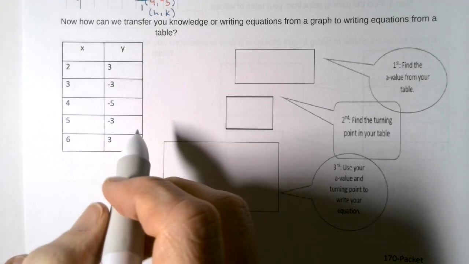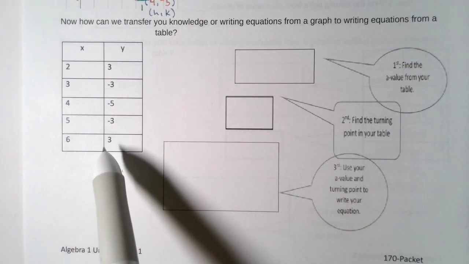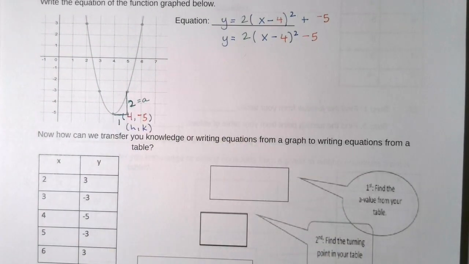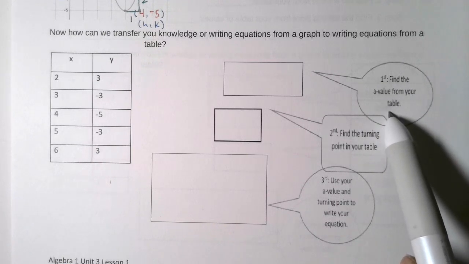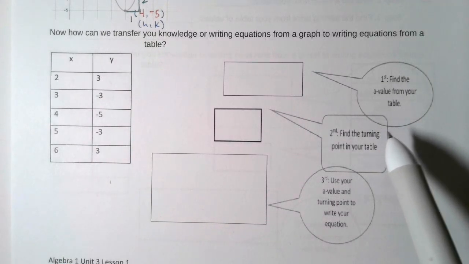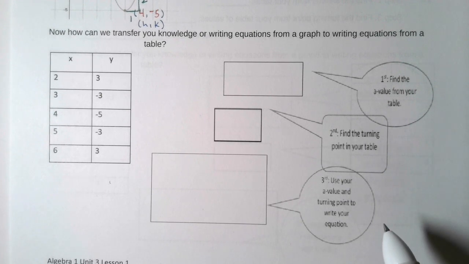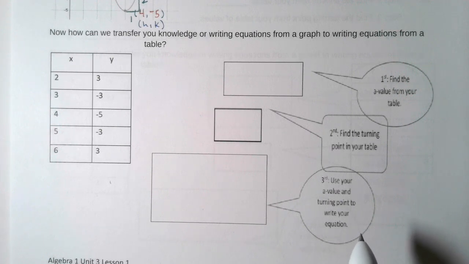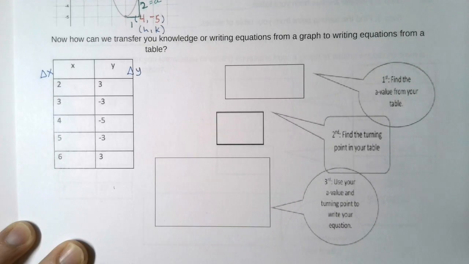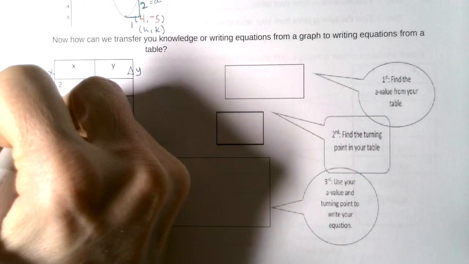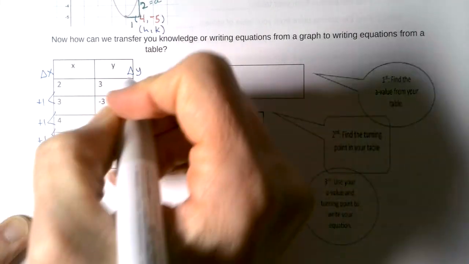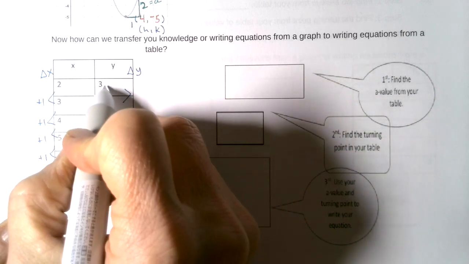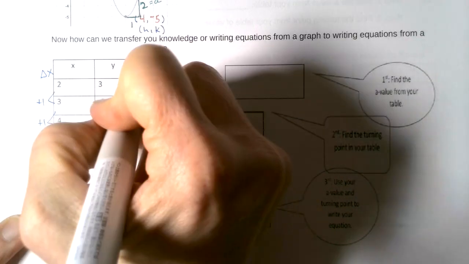So hopefully this table looks familiar because it represents the points from the graph right up here. So step 1 is always to find the a value from your table, which means we're going to do the change in y and the change in x and confirm that we're dealing with a quadratic function. And then when we look at our second difference, we're going to divide that by 2 to find the a value. So we're going to do the change in x, which all of these are increasing by 1. When we're looking here, this is increasing by 6.